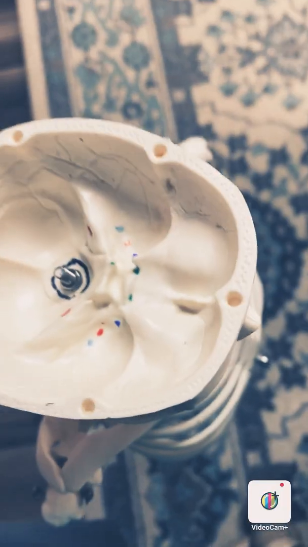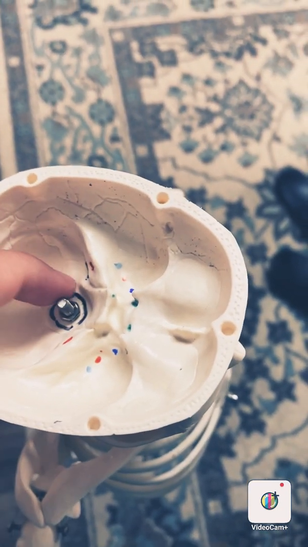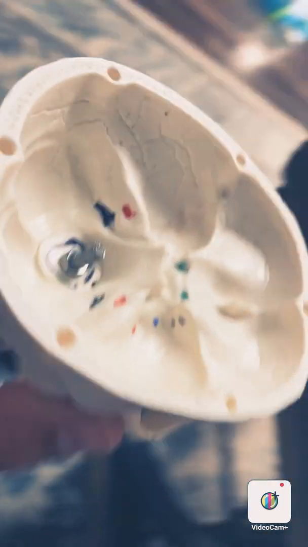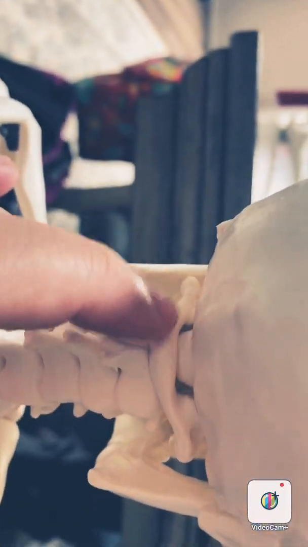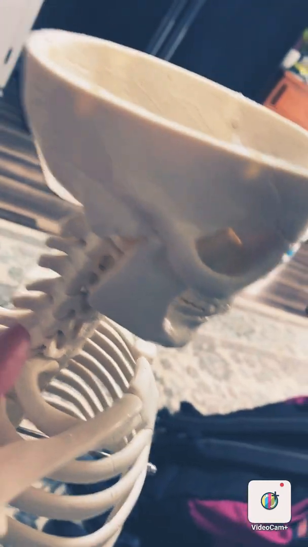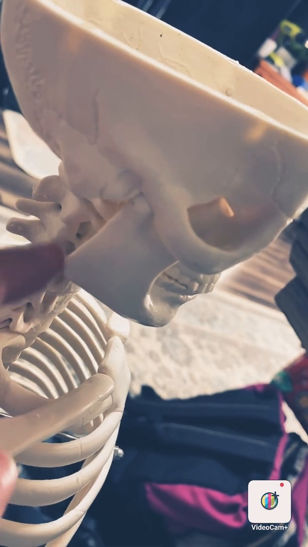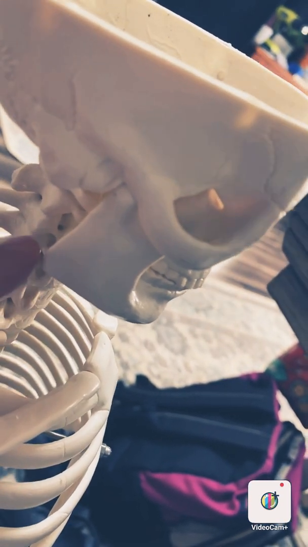So the foramen magnum is located right here. That's the hole where the spine goes into the skull. The mastoid process is this bone that's right here. This part right here.